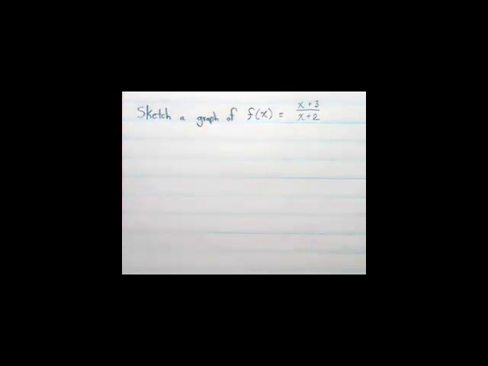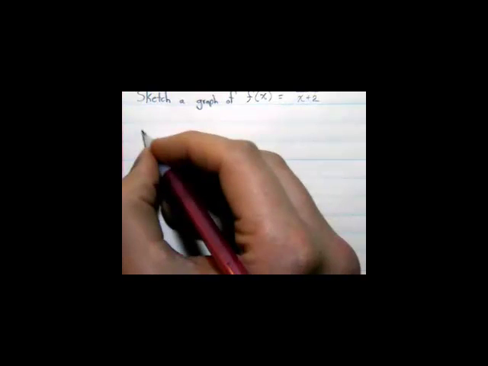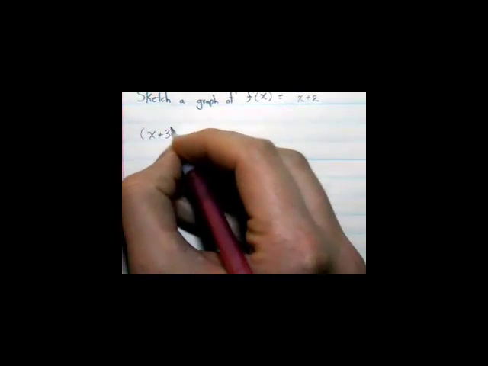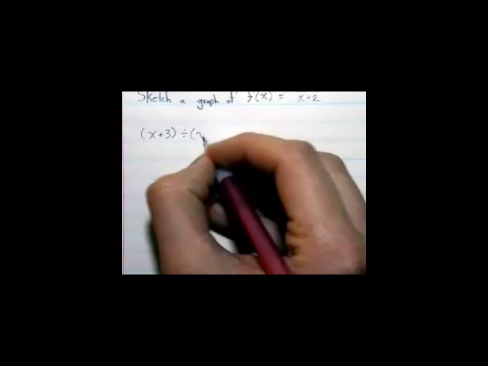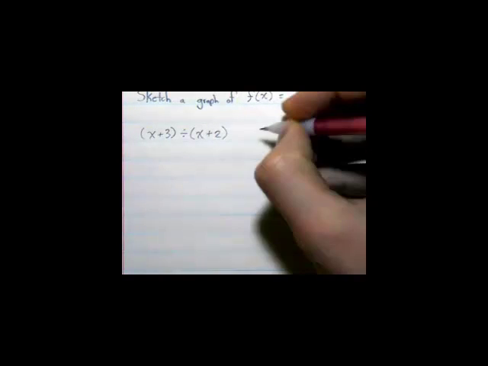All right, now you can hear me. So again, for those listening at home, we're going to divide these and then use synthetic division to divide them and then see what we got, and then use that to graph. Okay? So x plus 3 divided by x plus 2.